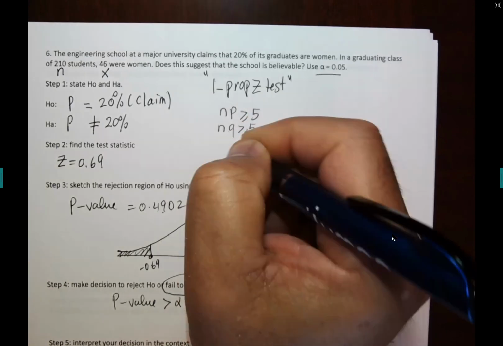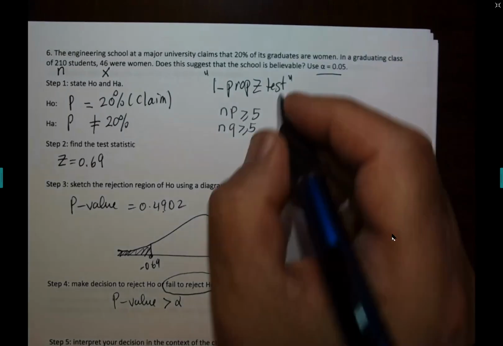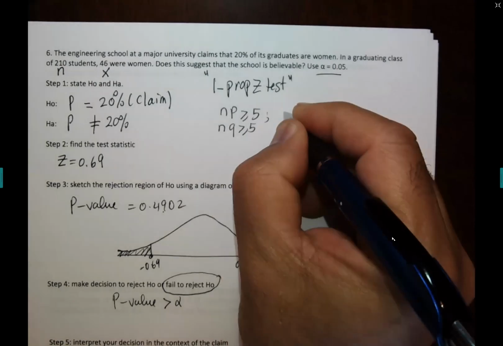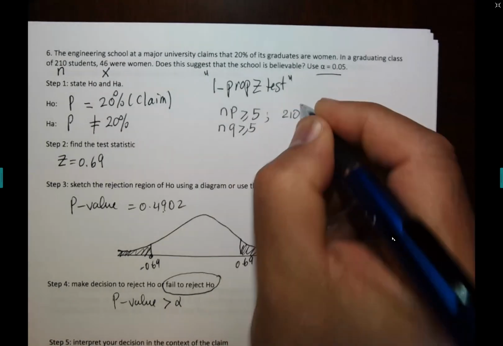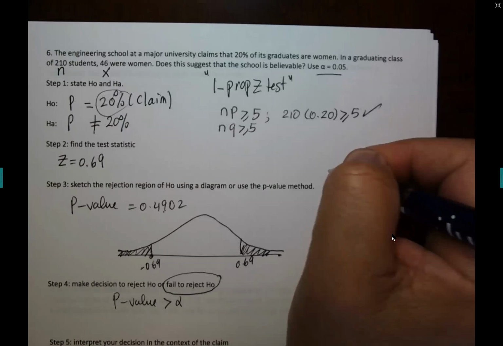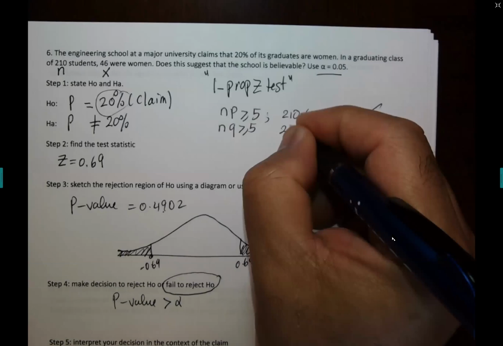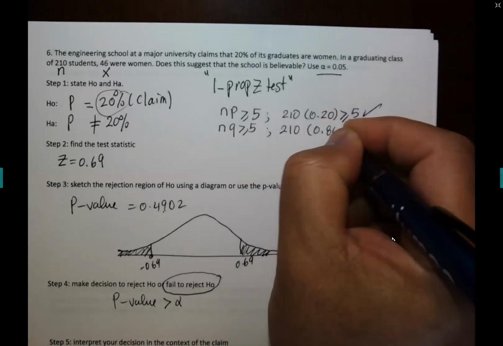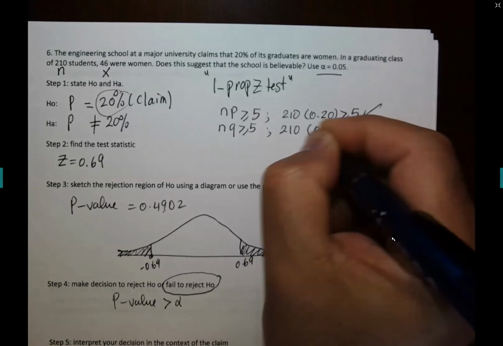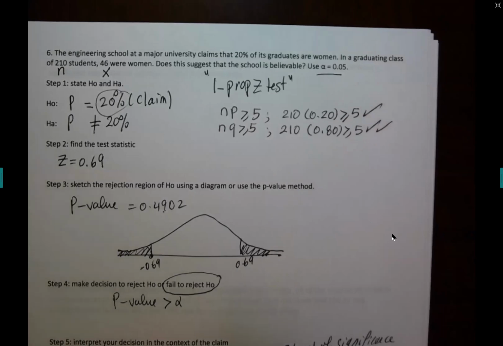NP is greater than or equal to 5, and NQ is greater than or equal to 5. How do you verify them? Like this. N is 210, and you take this right here. That's the P. Well, if you guys multiply, you're going to get a number bigger than 5, so that's verified. Then Q, you take 210 and multiply by Q, which is the probability of failure, which is 0.80. And definitely, guys, if you multiply, you're going to get a number greater than 5. So the requirements of the test are met. Just like in proportion intervals, when we did the interval proportion, these are the requirements.